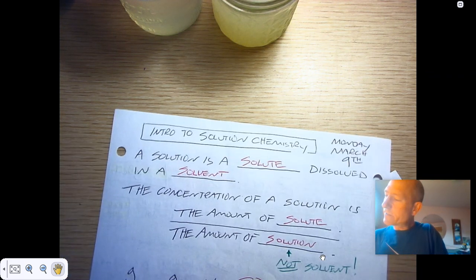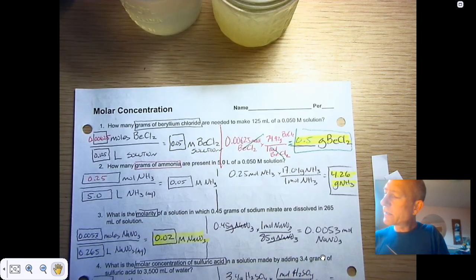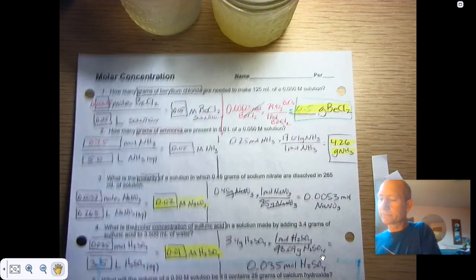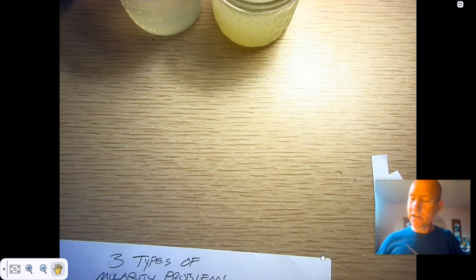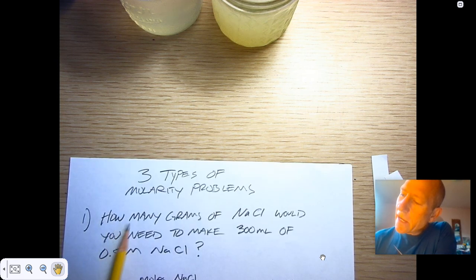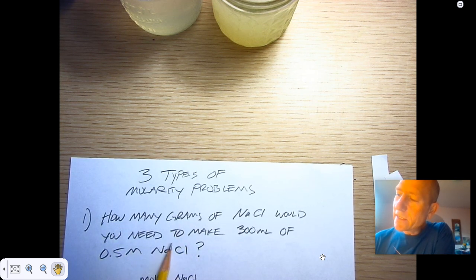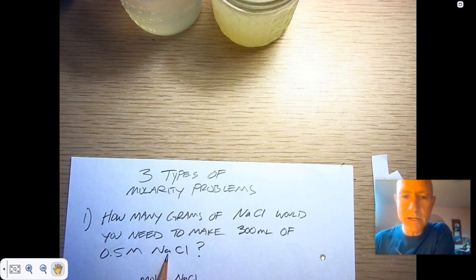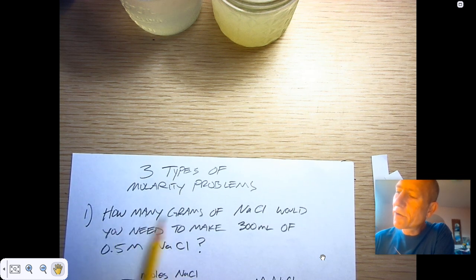By the way, if you guys have these notes, this was on page 196 of your notebook right here. And on page 195 here, there's a bunch of practice problems that you guys may have already done. So there's three types of molarity problems. Here's one type. How many grams of sodium chloride would you need to make 300 milliliters of 0.5 molar sodium chloride? I'm going to read that one more time. How many grams of sodium chloride would you need to make 300 milliliters of 0.5 molar sodium chloride?